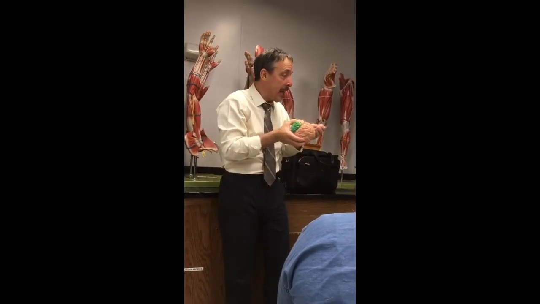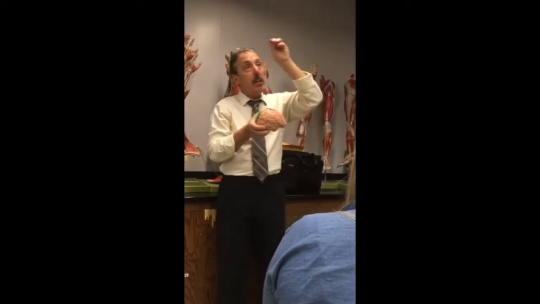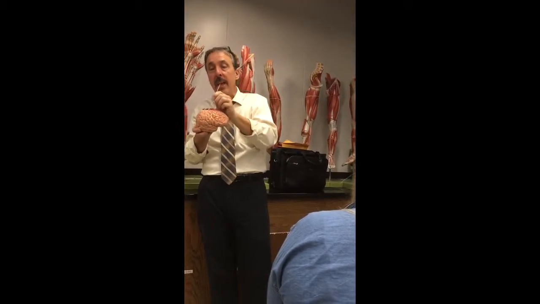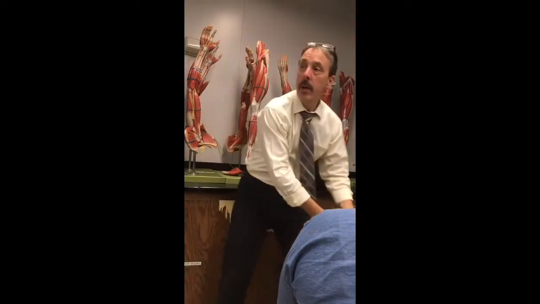On either side of an outward fold is an inward fold. That depression where the fold goes in is a sulcus. Okay, an outward fold is a gyrus in the brain. An inward fold is a sulcus. Any questions on that? Okay, good.